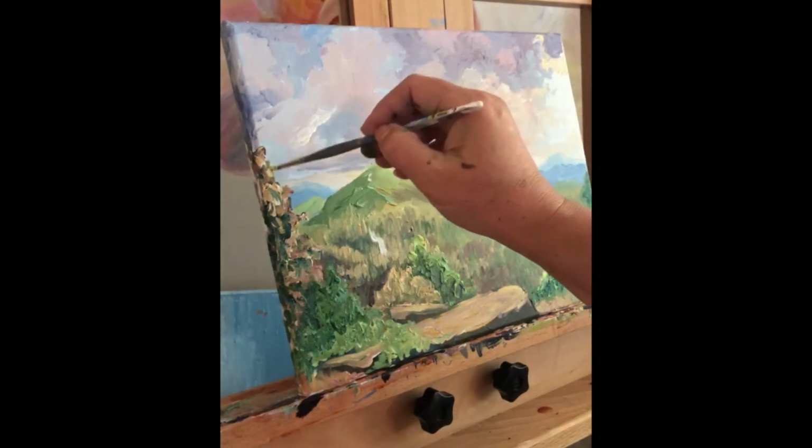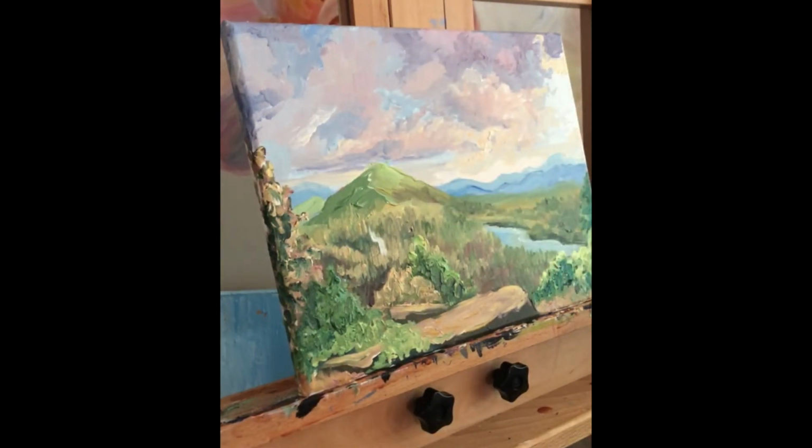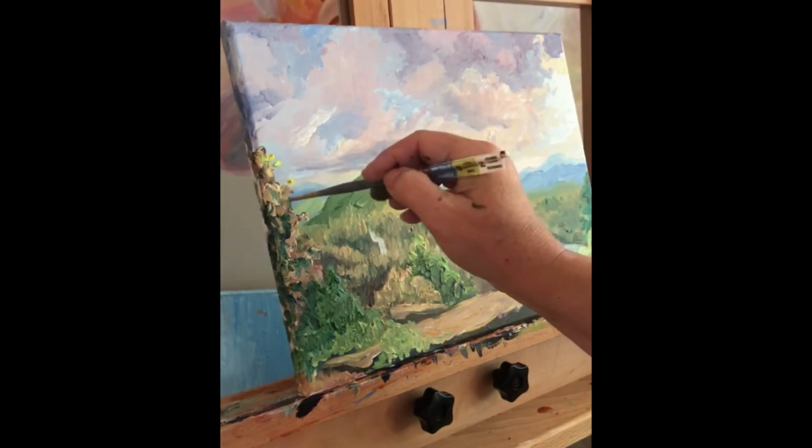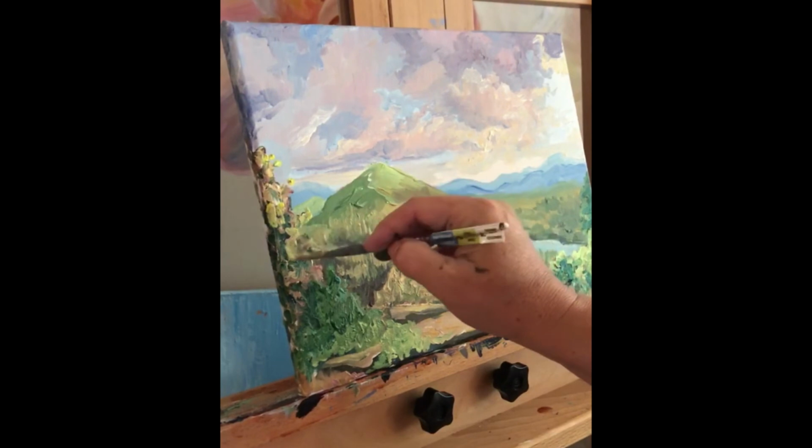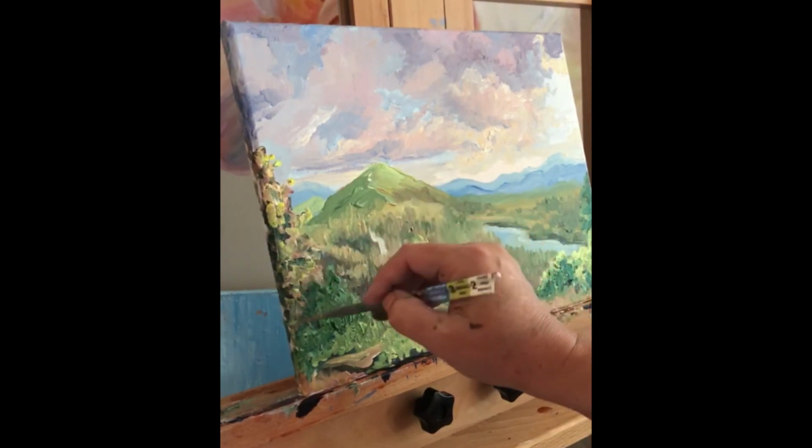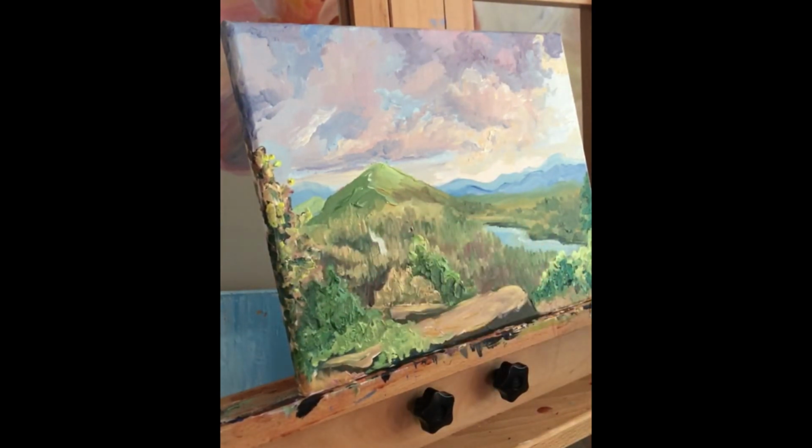And this is that really bright green gold I'm using to highlight the tree and some of the plants. It's such a pretty color. Putting that onto the side of the mountain too really makes it pop.